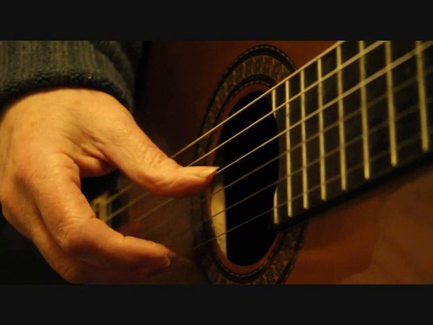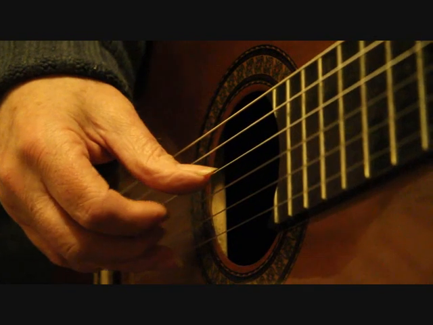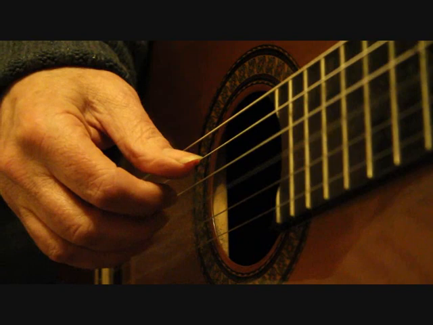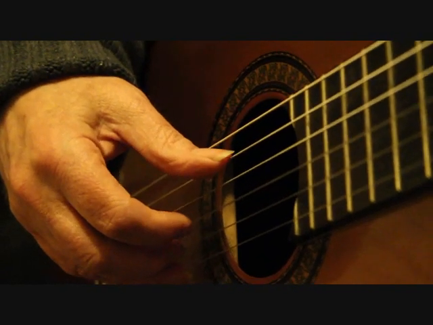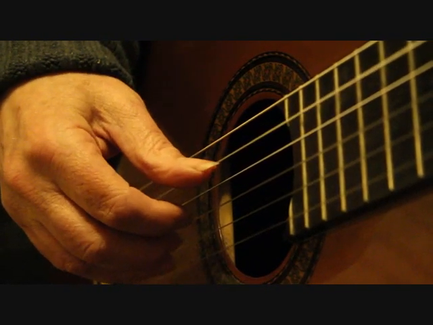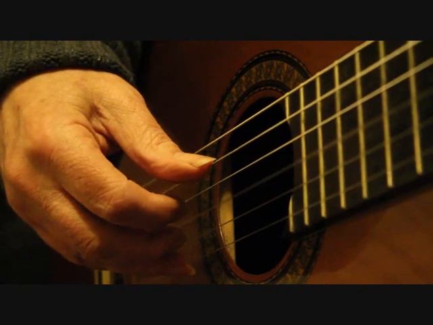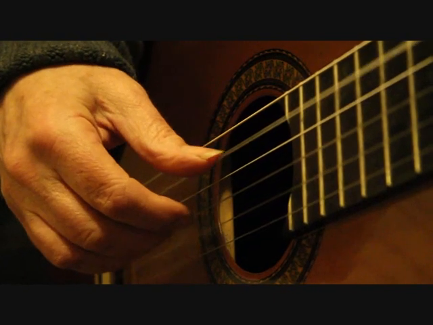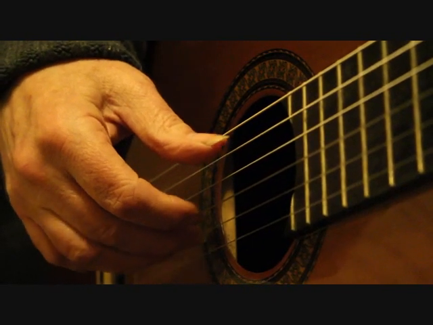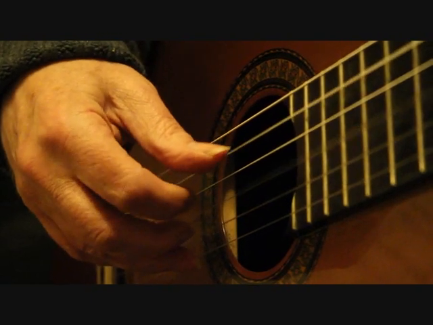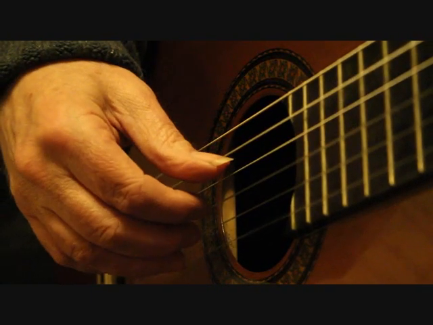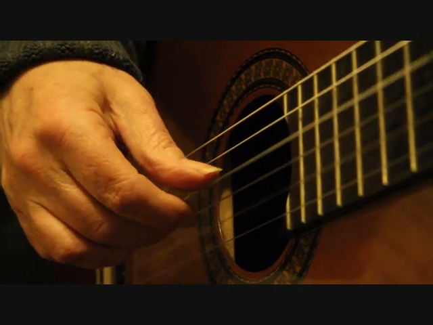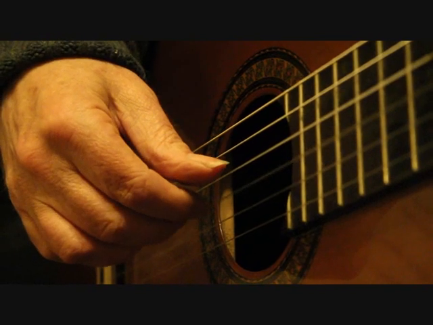Bar 17. I'm using the third finger of the right hand on the first string, so it's thumb and first string, third finger, index finger playing the open third string again, thumb, third finger, index finger plays the G, third finger, G, index finger. Now the middle finger then comes into action as we land on the second string. Back to your third finger, thumb and middle finger, thumb and middle finger, repeated notes, index, middle, index.